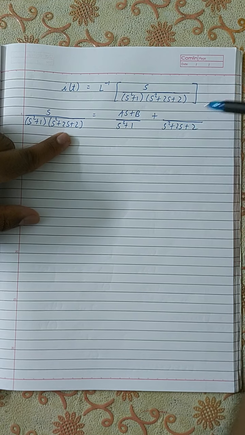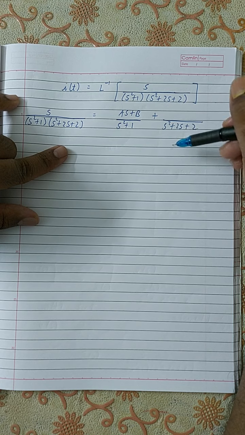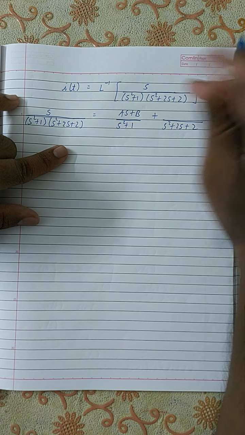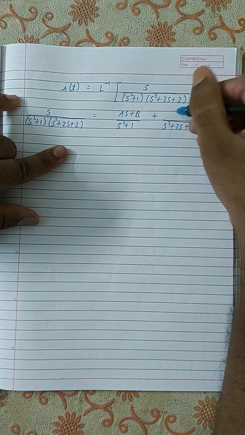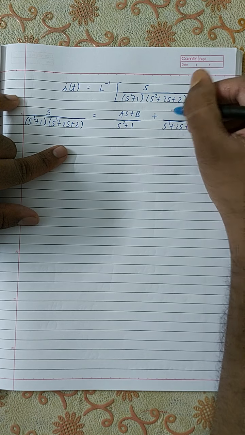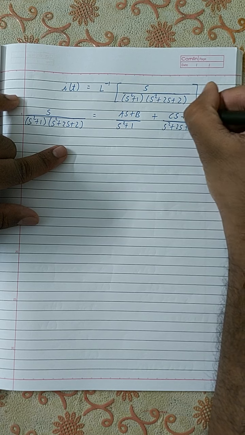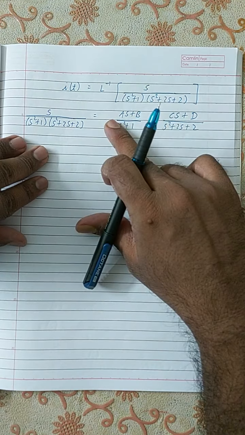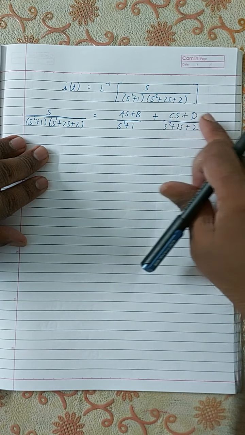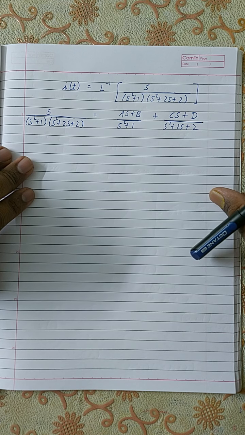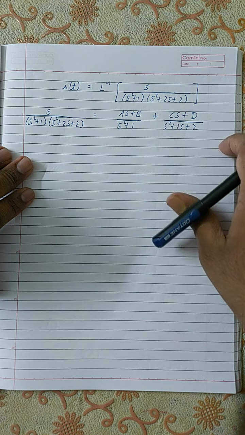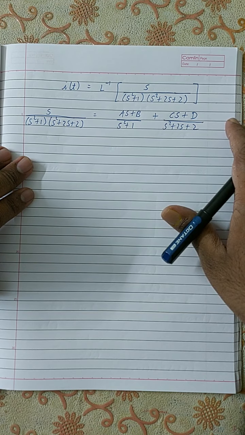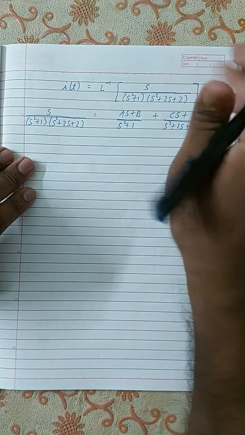So here also the degree is 2, which means the degree of s in the numerator should be 1. If you have already used a and b, the other letters I'm going to use are c and d. So it will be cs plus d. So we need to find the value of a, b, c, and d. That's what you need to find. And there is no easy method. So all you have to do is go for the straightforward technique, that is by finding the LCM, or by cross multiplying.